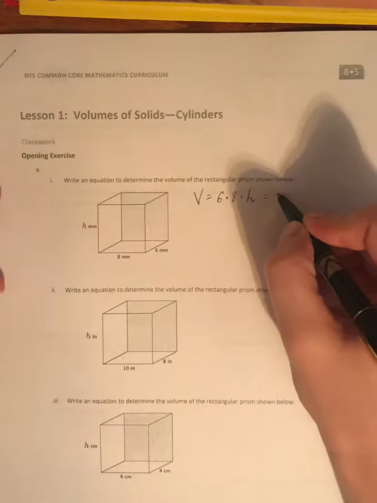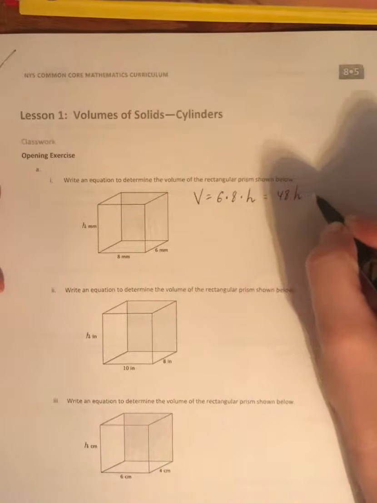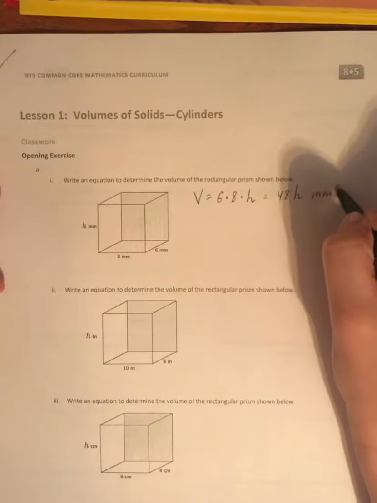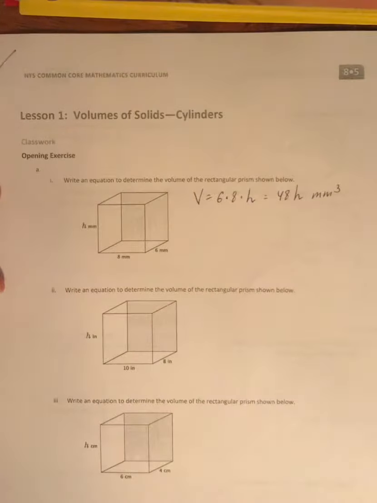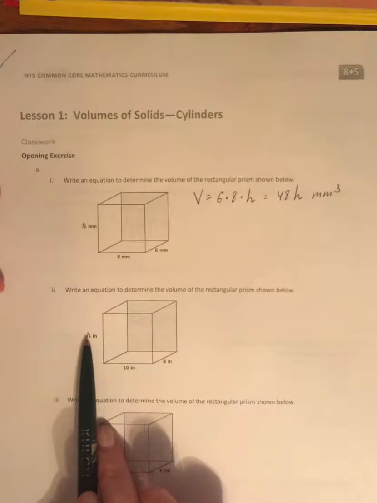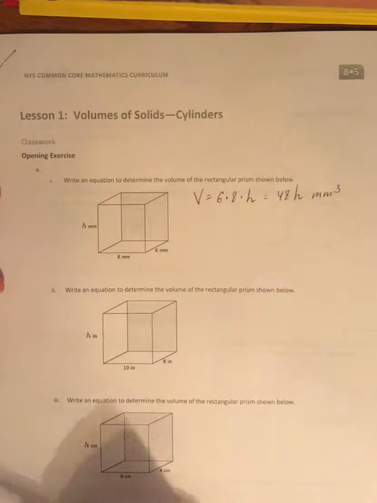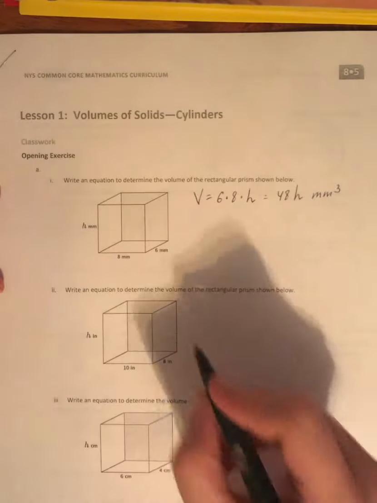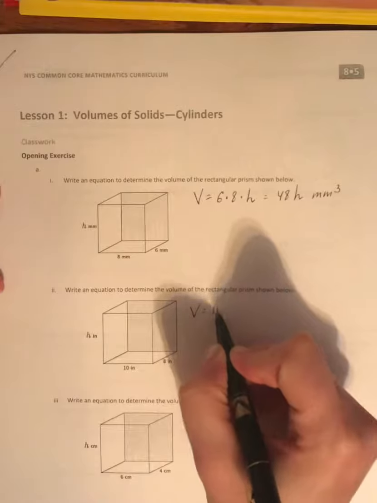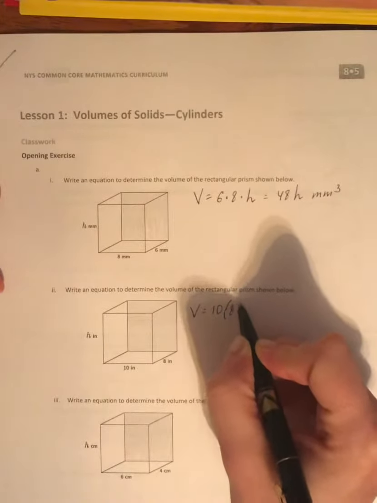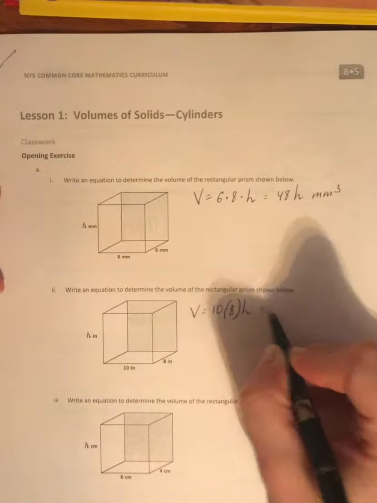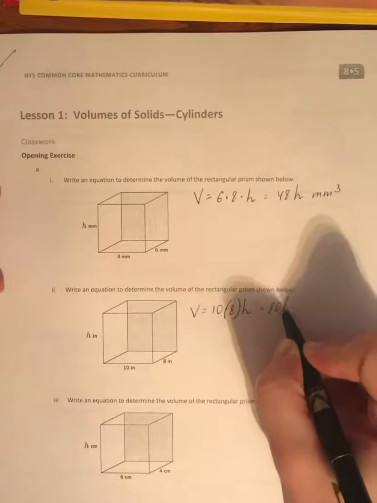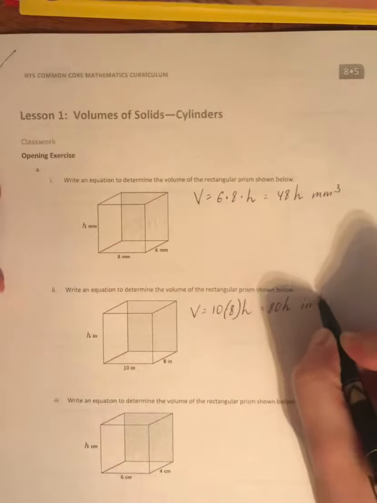So we will get 48h millimeters cubed. In the second one, it's the same exact thing. We are multiplying 10 by 8 by h. 10 times 8 times h, and we get 80h inches cubed.